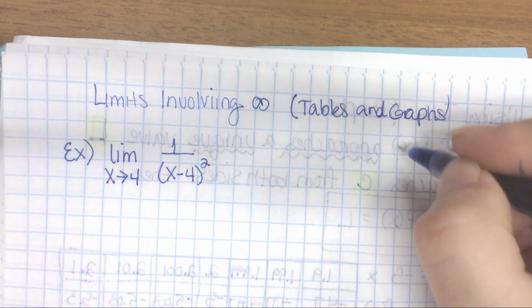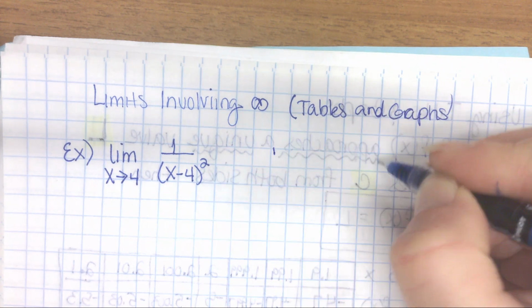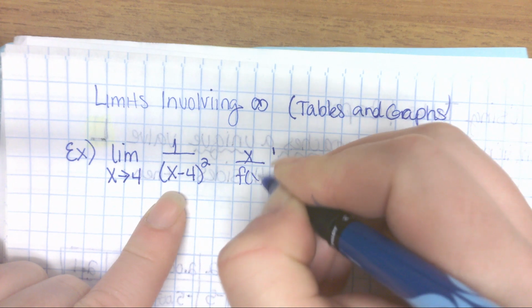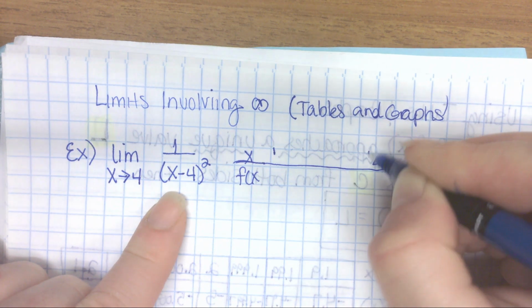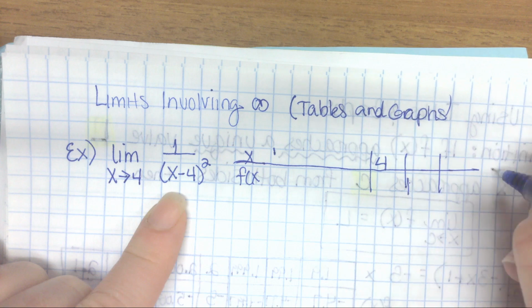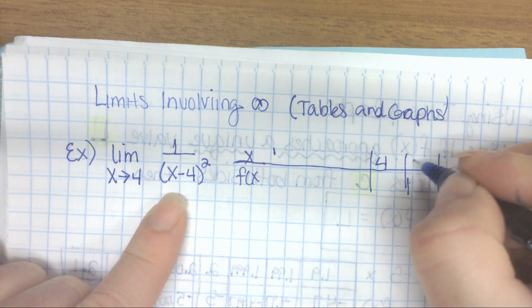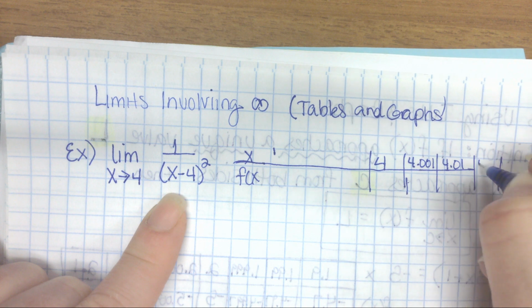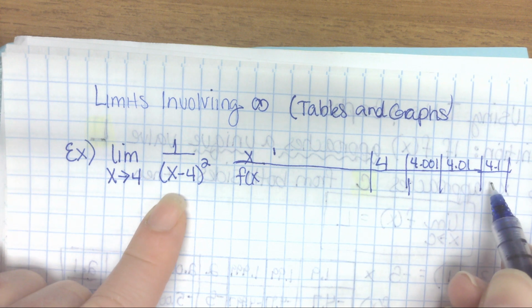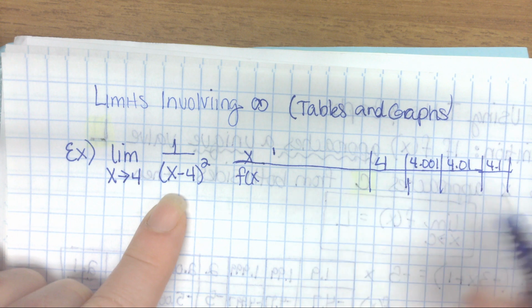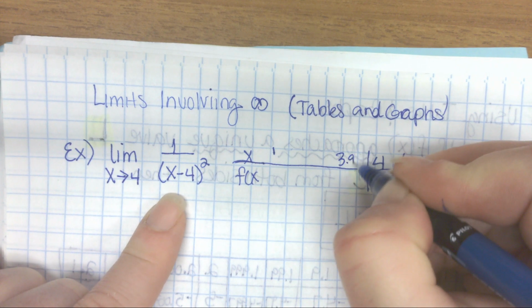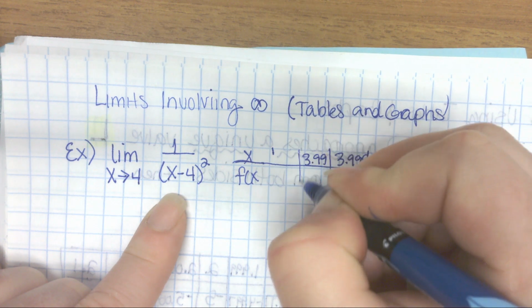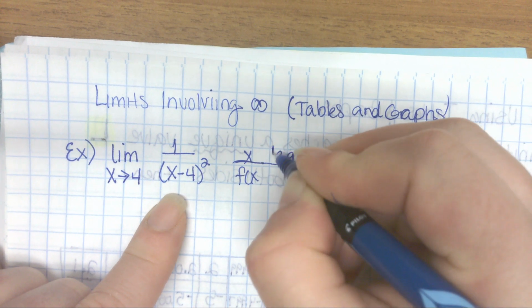So we're going to do our table, and we're still going to put 4 in the middle, just like before. So we got our x. Then we're going to do 4.001, 4.01, 4.1. That's us zooming in around 4. And then on this side, 3.999, 3.99, and 3.9.